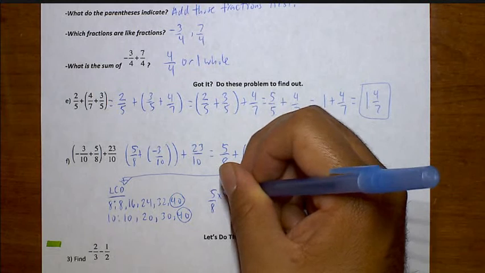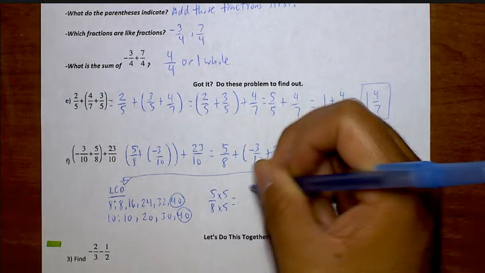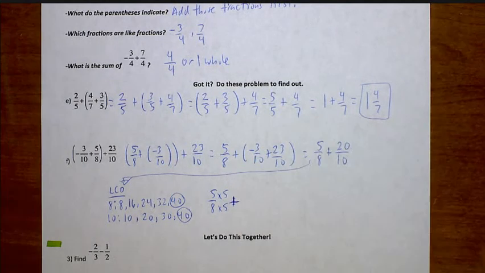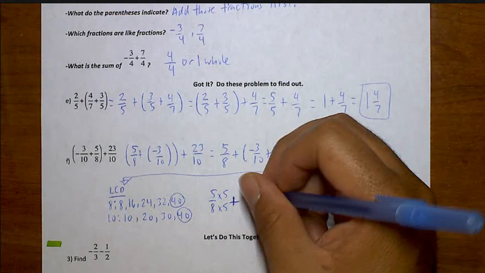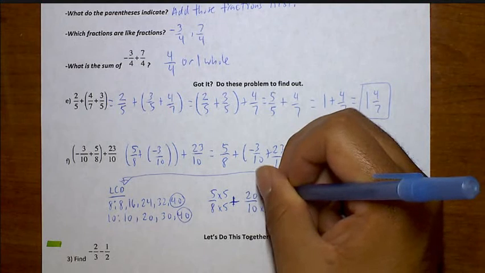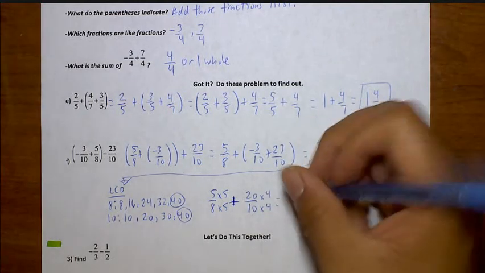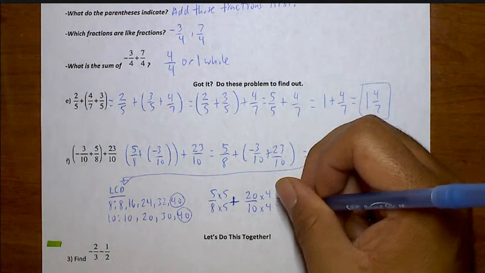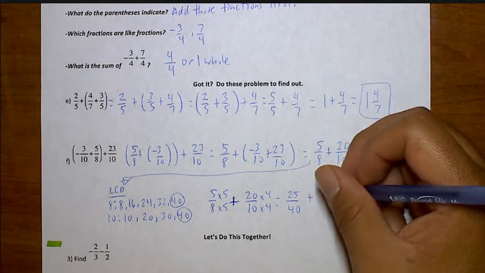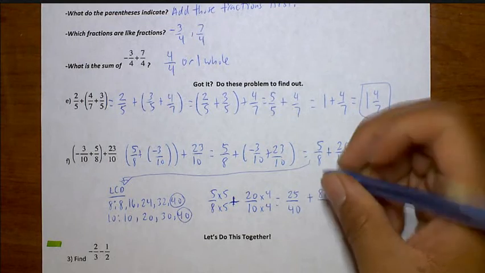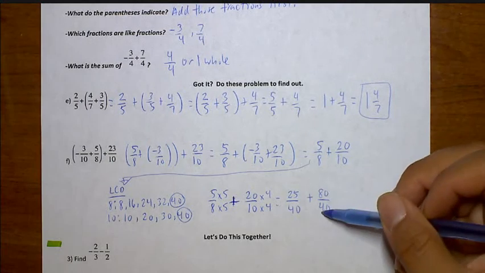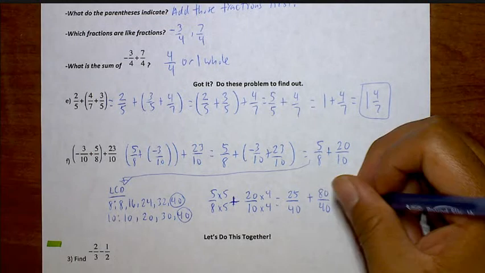Same denominators, which means I can add the numerators. 25 plus 80 gives me 105 over 40. Now, I know I've been asking you guys to convert the improper fraction to a mixed number. For now, let's just keep it as an improper fraction. I'm not going to penalize you if you don't have it set up. If you want to convert it to a mixed number, fine, go for it. If you want to just keep it as an improper fraction, for now, keep it as an improper fraction. But if you did change it to a mixed number and you simplified it, you would have gotten 2 and 5/8. So either way would have been okay.